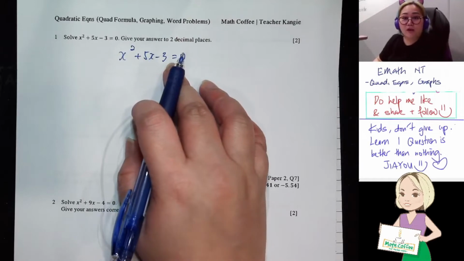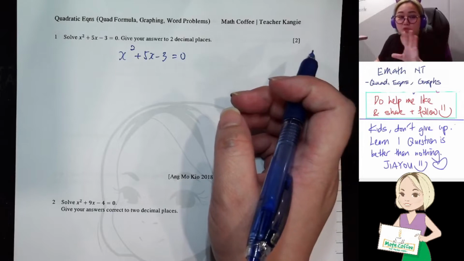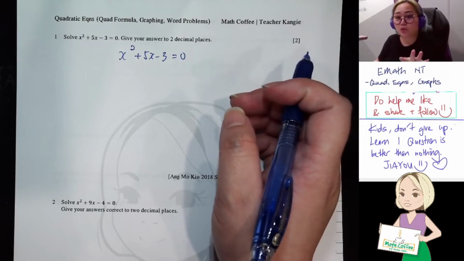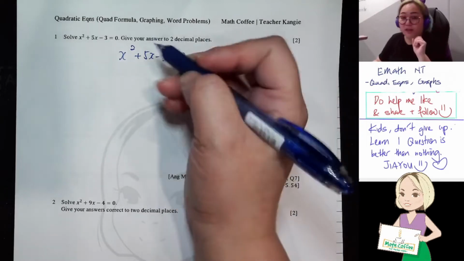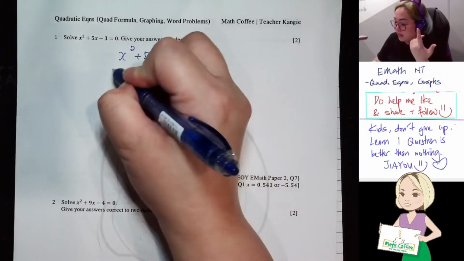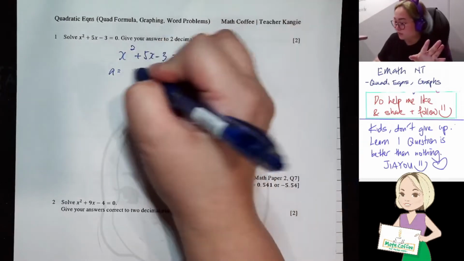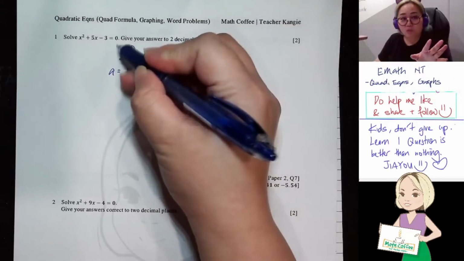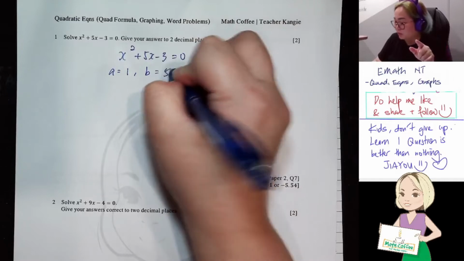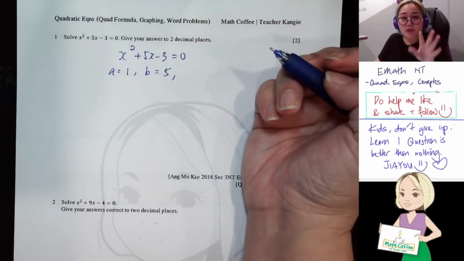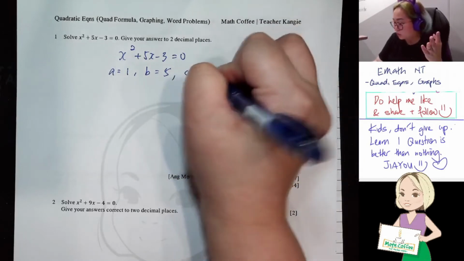So you need to write out what's your A, B, and C. I'm going to use the traditional way by using the formula to show it to you, and at the same time, I will also show you how to use the calculator to find the answer. First you need to identify what's your A, B, C. The A is the coefficient of x squared, that means the number in front of x squared. In this case, it is 1. B is the coefficient of x, in this case just positive 5. And C is the coefficient of the constant, in this case negative 3. So C is equals to negative 3.